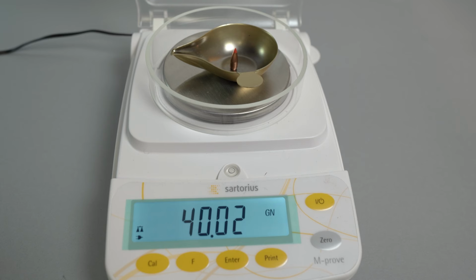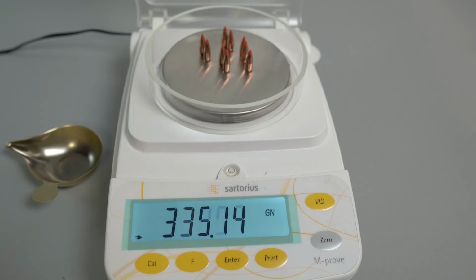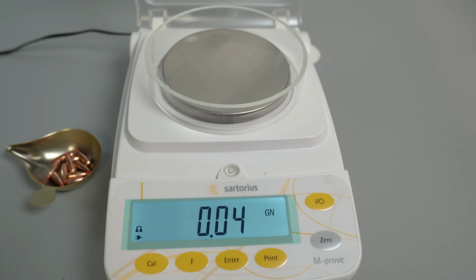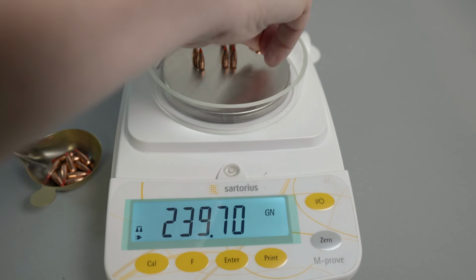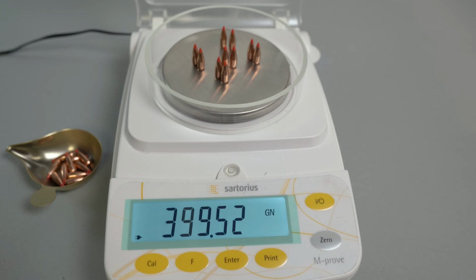But let me give you a quick demonstration on stacked tolerances. Let's take a few bullets here. Now, the nominal weight of these bullets is 40 grains. Yet, when I take 10 of them and put them on the scale, I don't get exactly 400 grains because they all have tolerances. And those tolerances stack up. Now, if I take another 10, I get a different value. And that's the point. Every time you stack multiple units of value together, the differences in values tend to cancel each other out some. And yet, you still get a deviation from your nominal value for the combined whole.